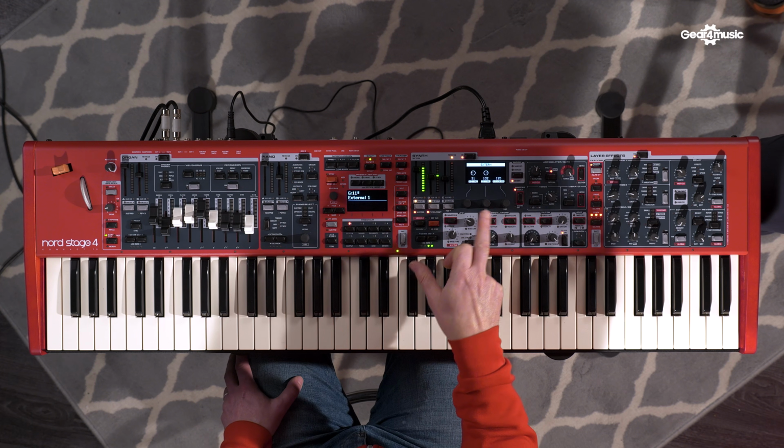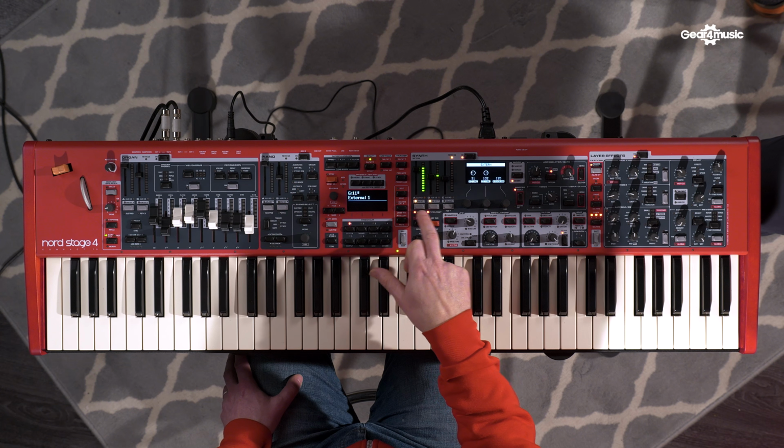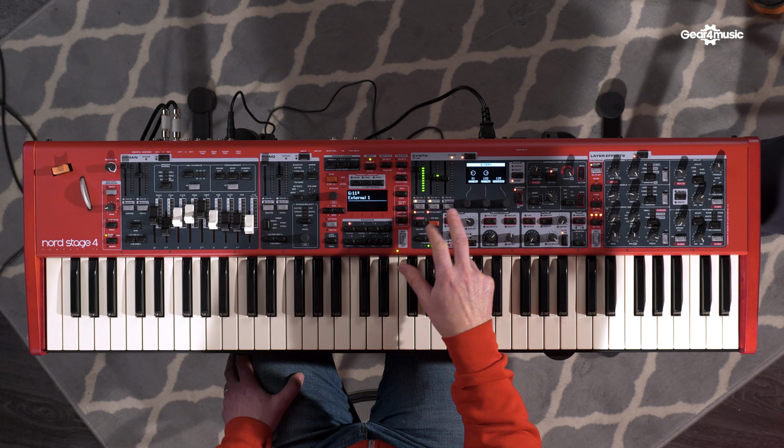And like I say, now what you can do, you've got an A, B, and C. So all three of these could be controlling external devices if you want to. So you've actually got one more external device functionality than you would have on previous versions of the stage. So just like a lot of the previous features on the Nord Stage keyboards, you've not just kept them in, you've actually improved on them as well.